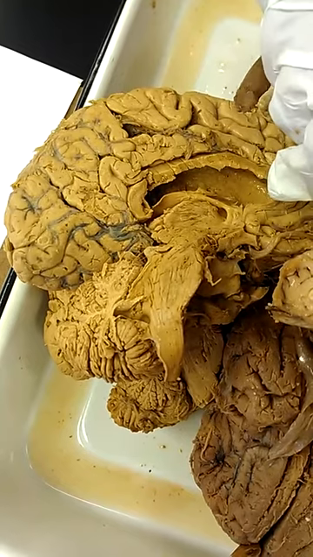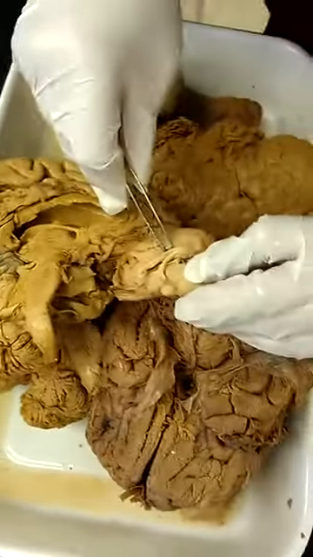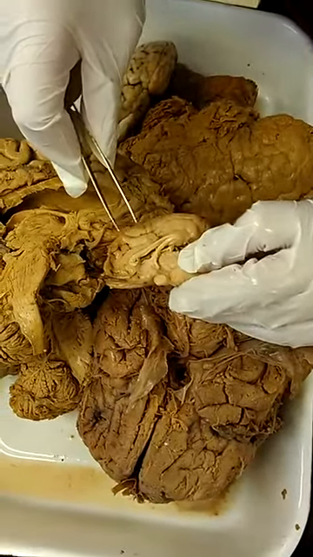And then what about this one? This one down here, that is the bottom layer. That is the fornix.